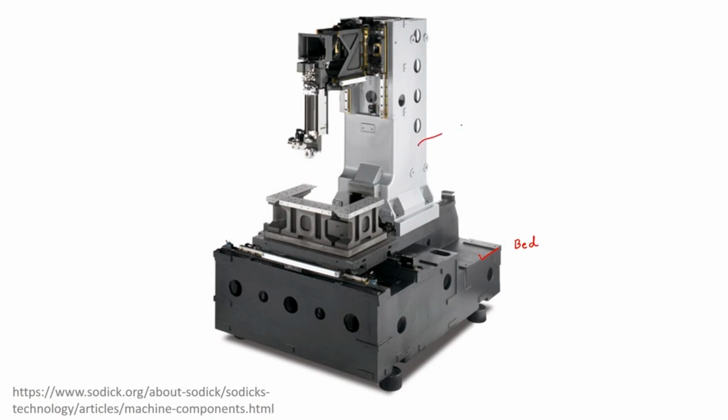This is the column. There are more elements which are mounted on the bed, over which the table will be mounted. All these elements cannot be outsourced. So, we have to design them and fabricate them in house.